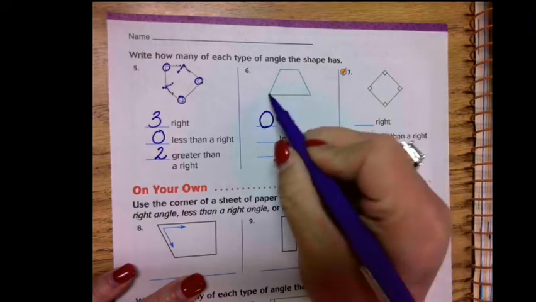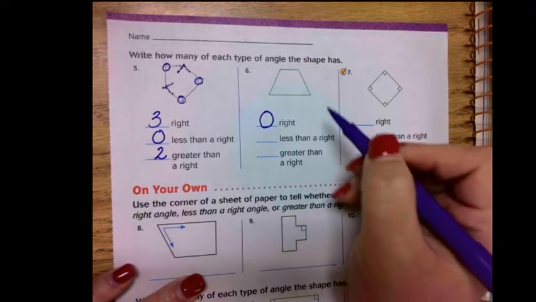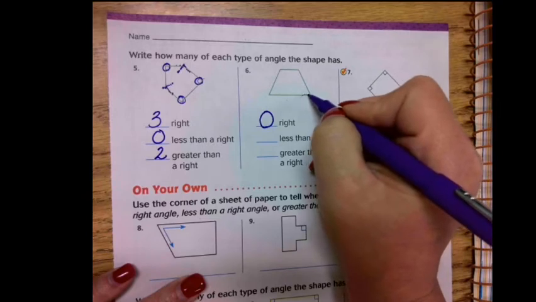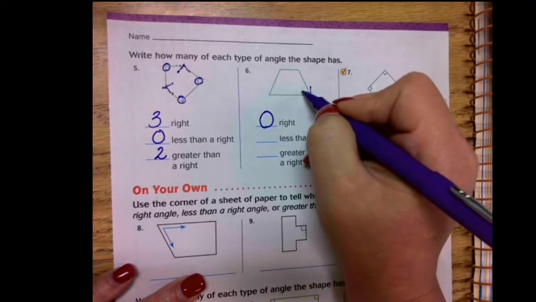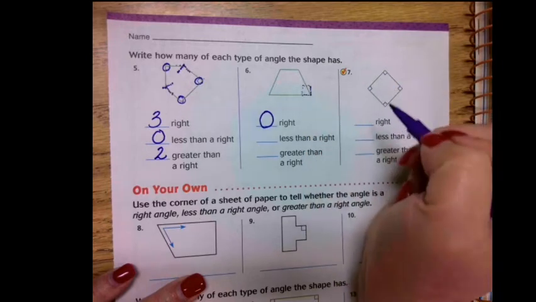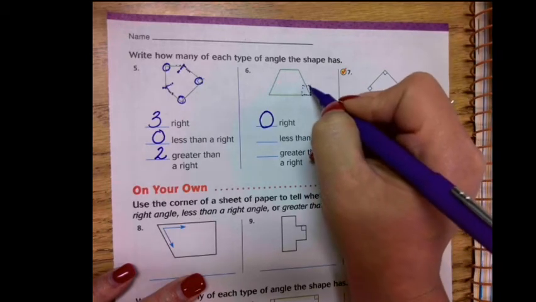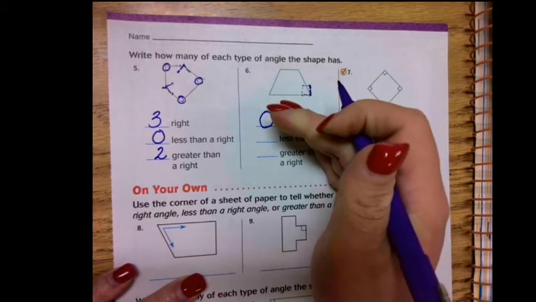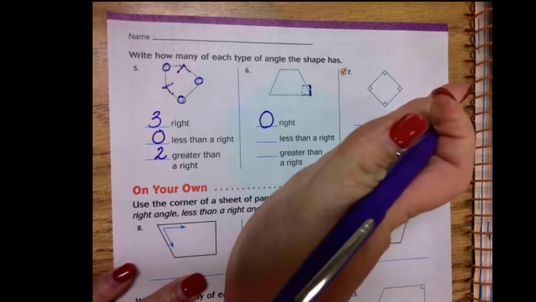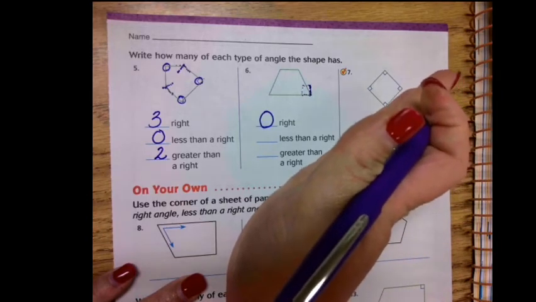So let's look at these 2 bottom ones first, okay? Now, if I were to use my bottom and I try to make a perfect square, oh, I can't do that here, see? I can't do that. Look right here. Is that smaller than my right angle, or is it greater than and a little bit too big?